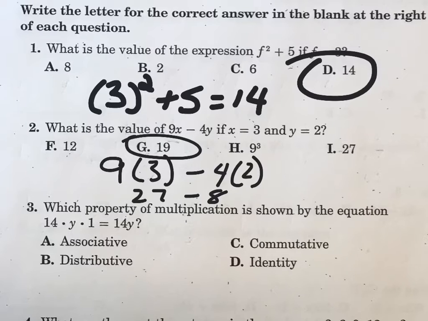Which property of multiplication is shown? Trick question. 14 times y times 1 equals 14y. Don't really have to worry about that 14 times y. You're putting it together anyway. The trick is the number 1. Any number times 1 is itself, and that is the identity property.